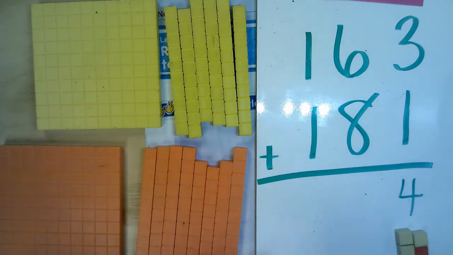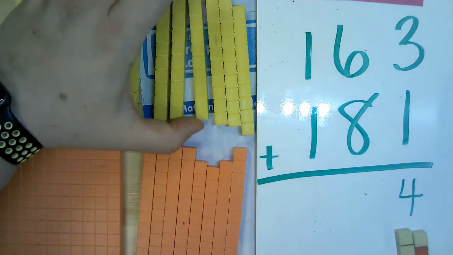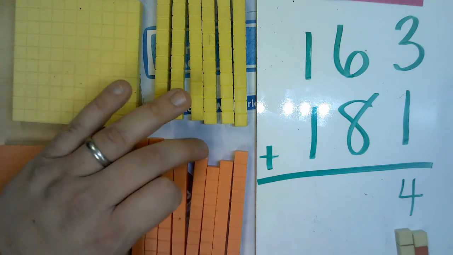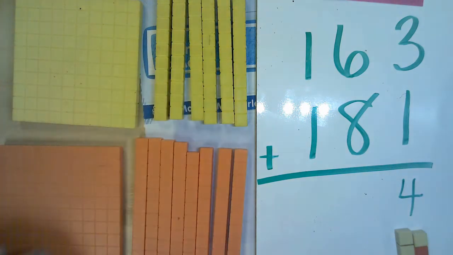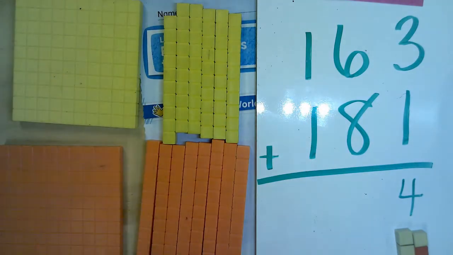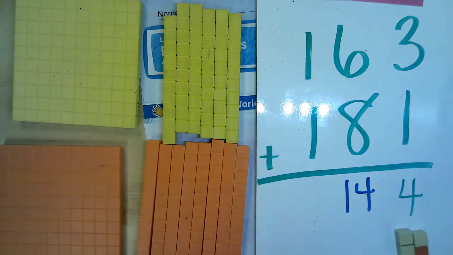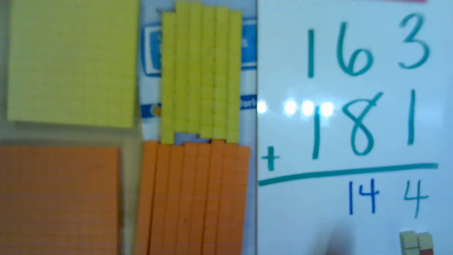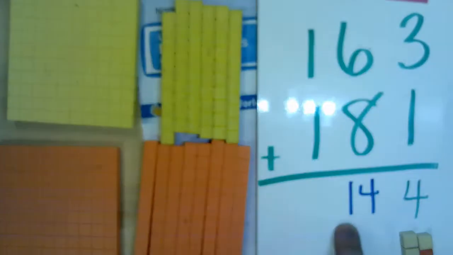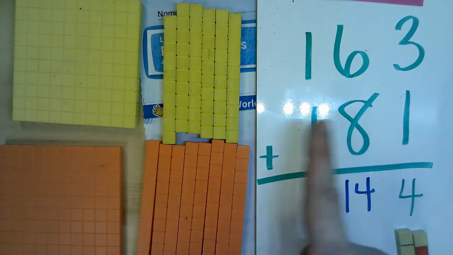All right. Now I have 6 plus 8. Well, 6 plus 8, let's count them up. 1, 2, 3, 4, 5, 6, 7, 8, 9, 10, 11, 12, 13, 14. I have 14. Can I write the number 14 here? I hope you said no, I can't do that. I can only have 1 digit in each place value. So what do I need to do? Well, I need to take this 1 and I need to regroup it to my next place value.